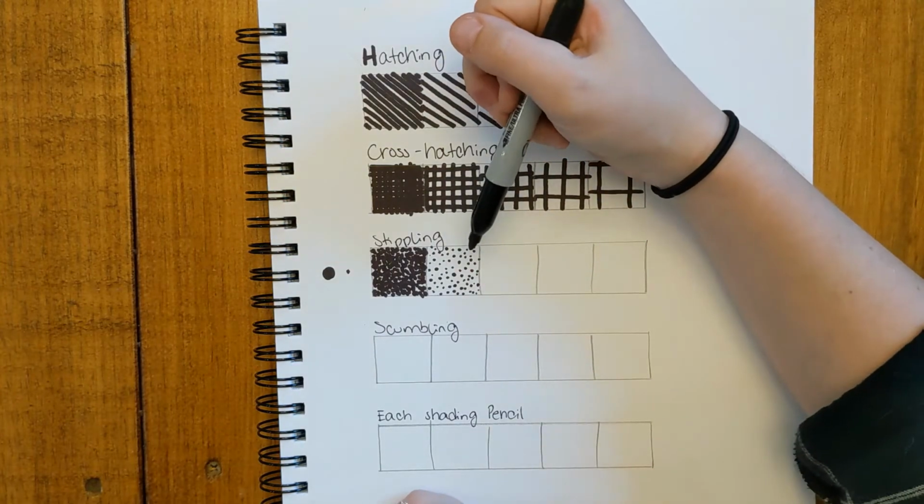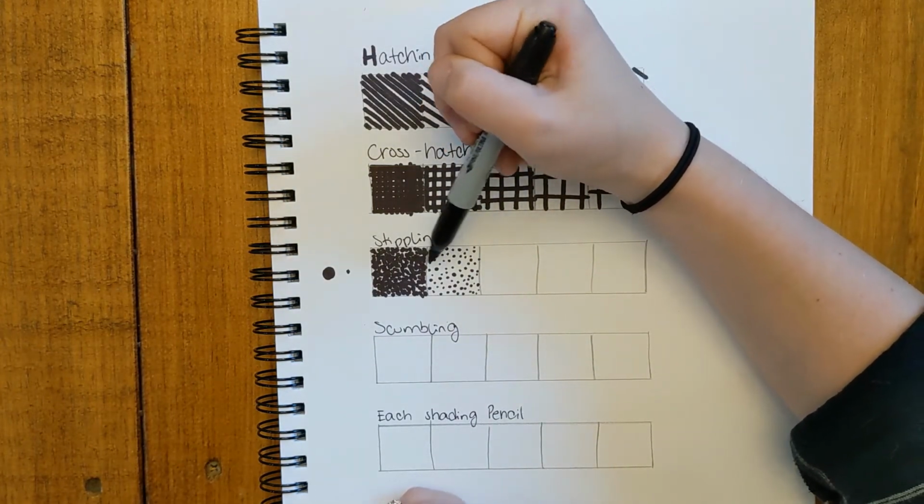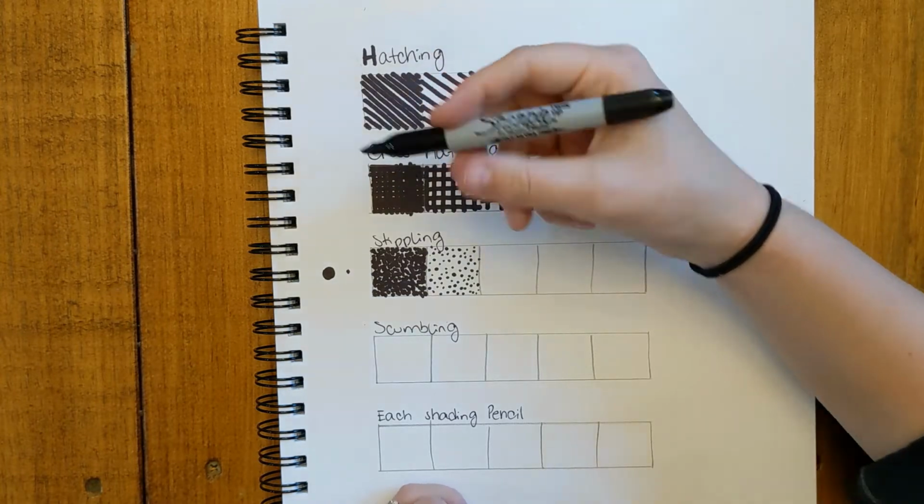All right, and a lot of people would want to stop here, but there's too much of a difference between these 2 values. The second value here got too light too quickly.